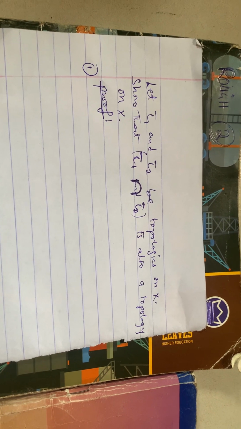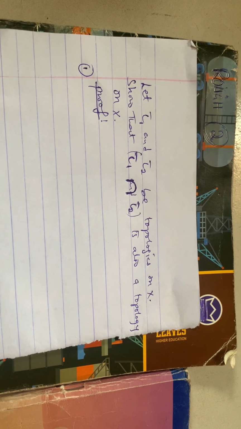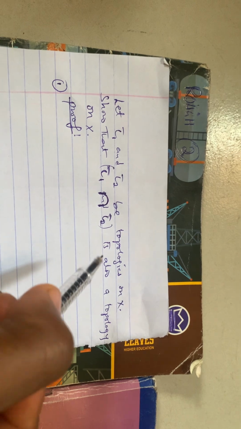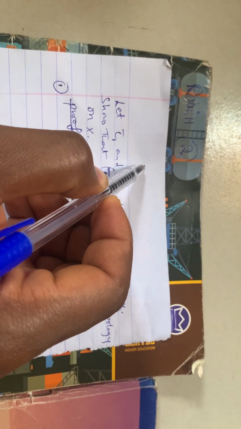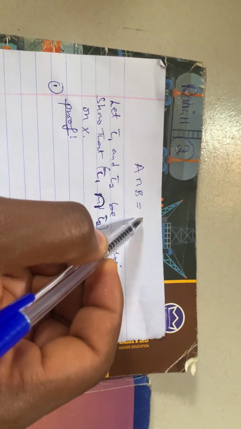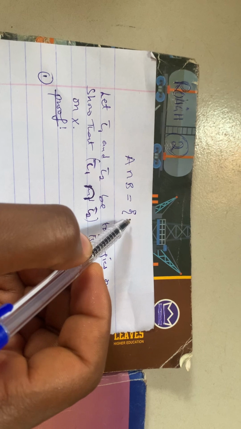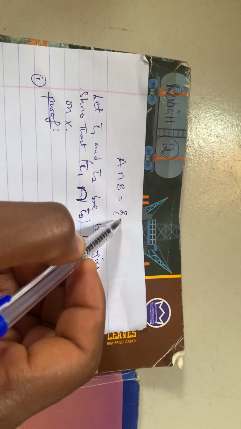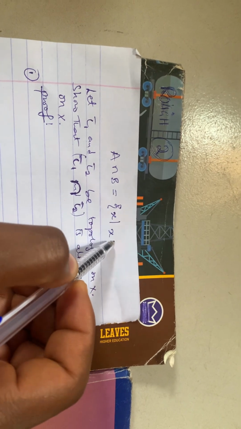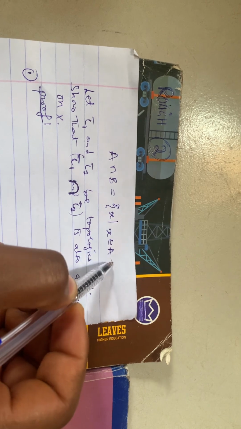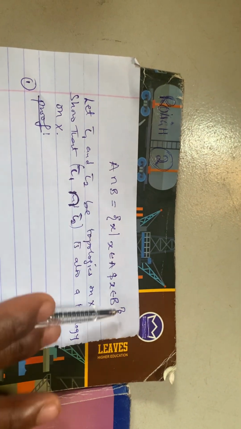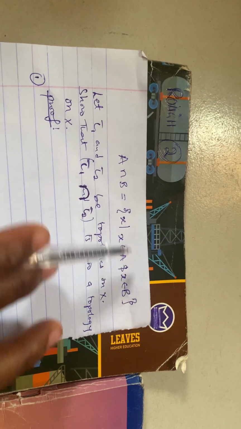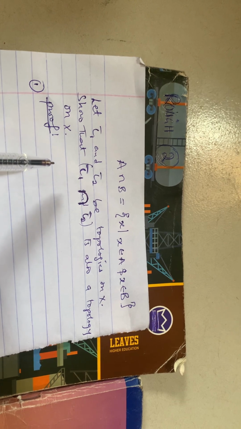In this video we are going to show that the intersection of two topologies is also a topology. Before we show this, let's first do a quick review on intersection of sets. If we have a set A intersect B, this is defined as the collection of x such that x is in A and the same x is in B. This is just the definition of intersection, but we are going to use it to simplify the proof.